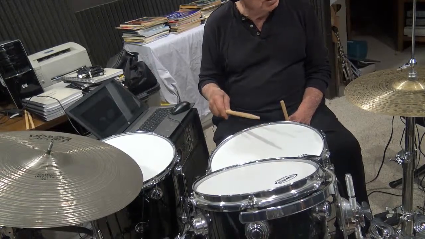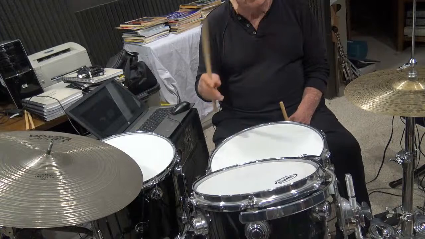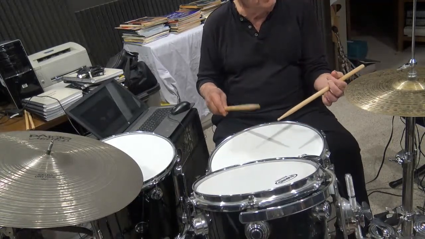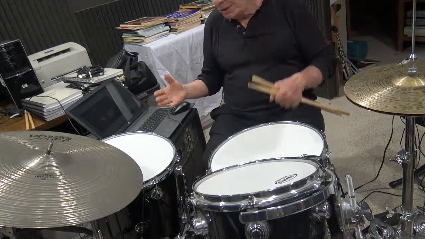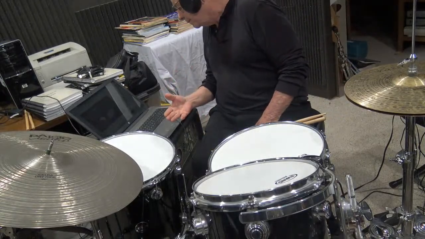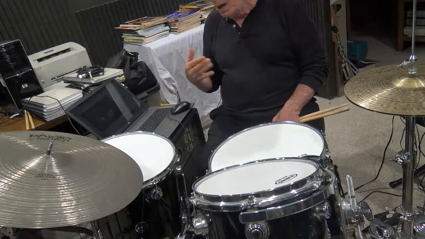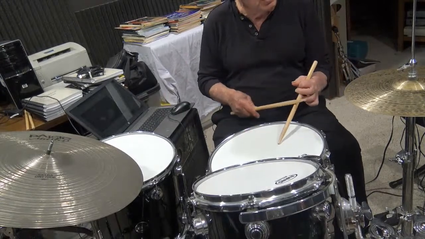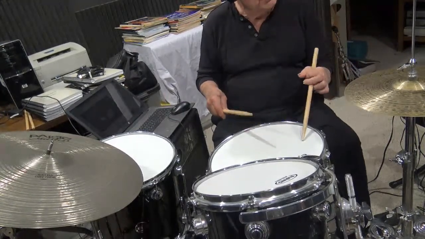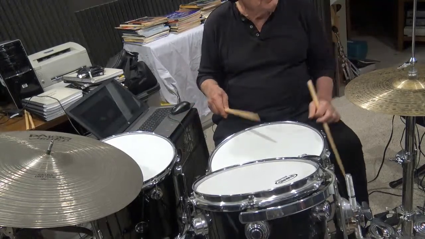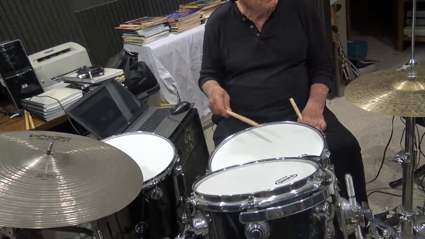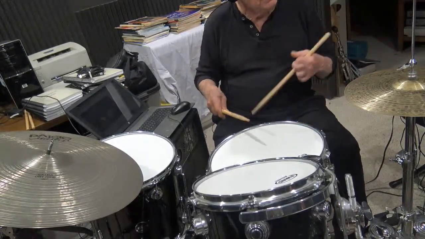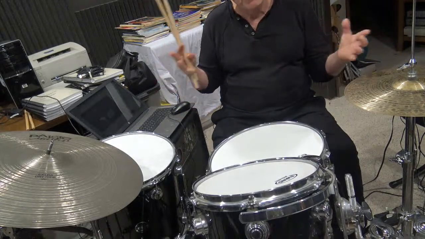1, 2, 3, 1. Now, if I took that in sequence like 1, 2, 3, 2, 4, it might sound like 3, 4. But I'm actually thinking 4, 4. So I'm playing 1, 2, 3, 1, 3, 1. It's all related. All the rhythms have intersection points.